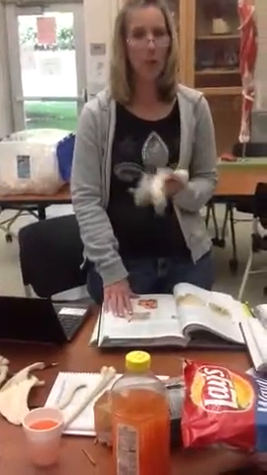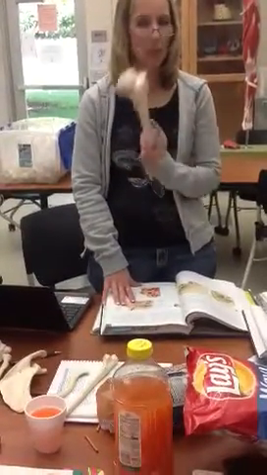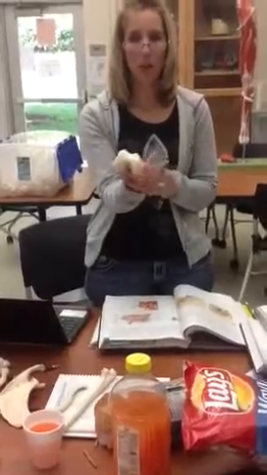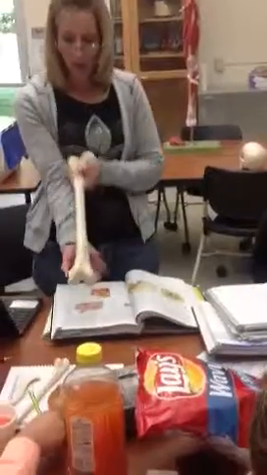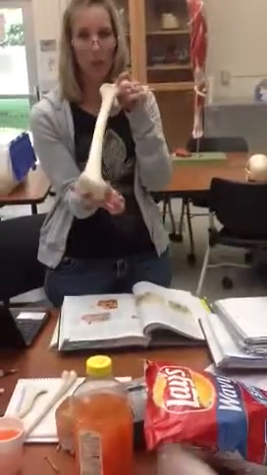Okay, so this is proximal and this is distal, right? Does she want you to know the features at the distal end of the humerus, like the epicondyles and the condyles? I did name that in my study. Okay, so these protrusions on either side of the distal end of the humerus are called epicondyles.